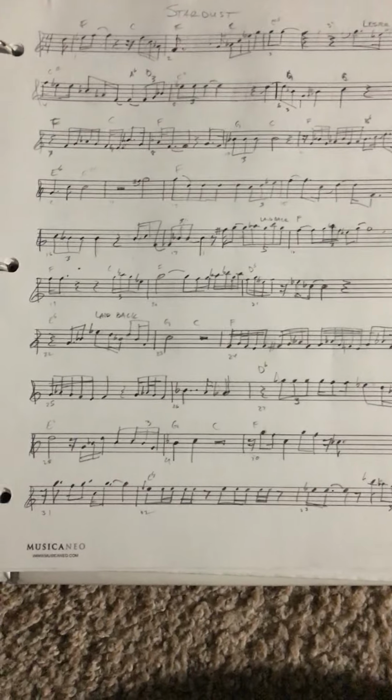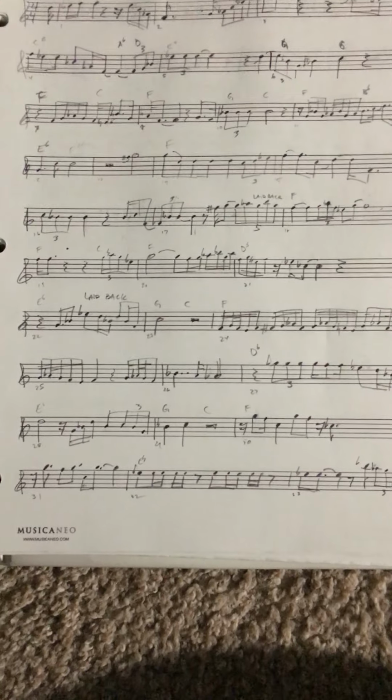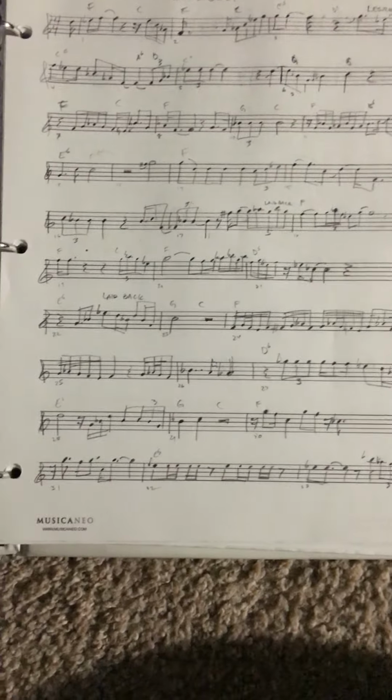So that was the realization for today, is being able to listen to all parts of the tune, not just the melody line, which, don't get me wrong, that's important, but there's so much more involvement in that.